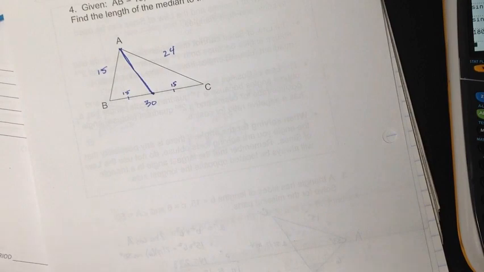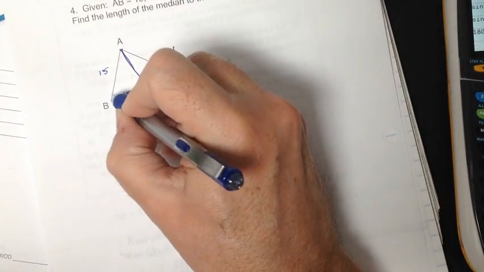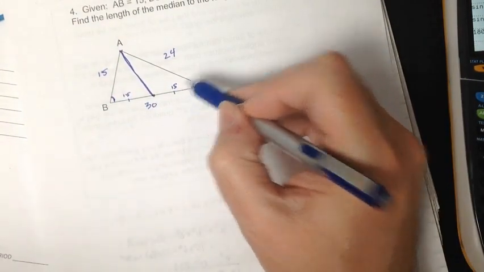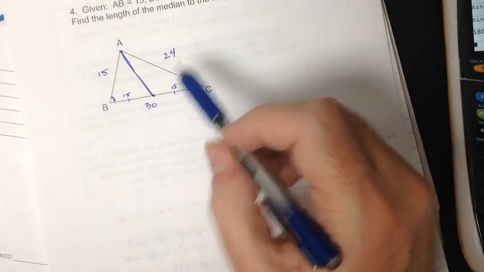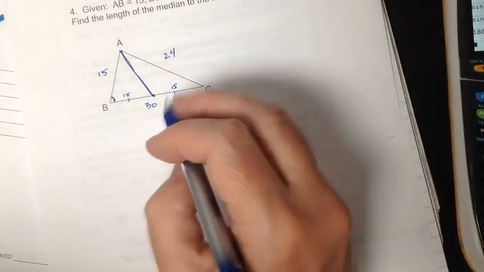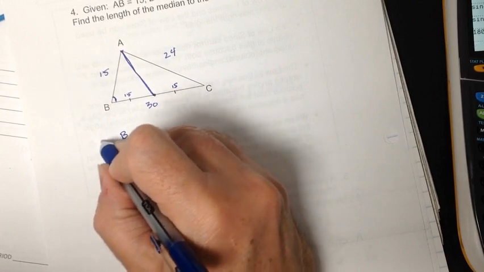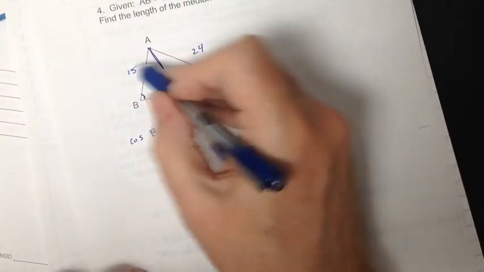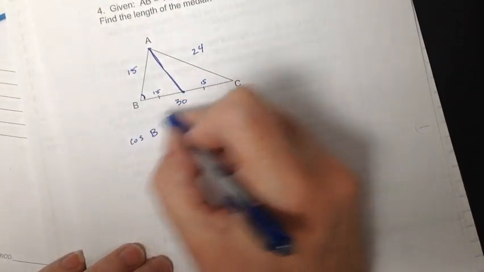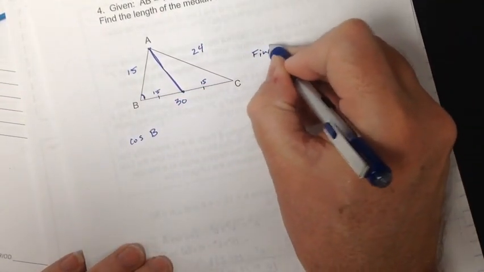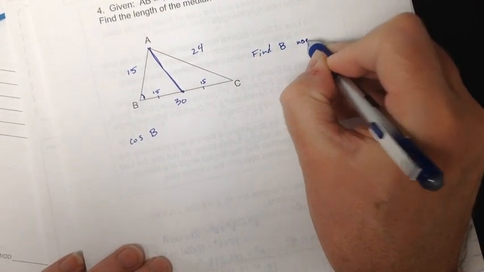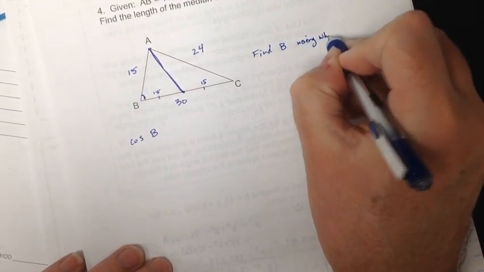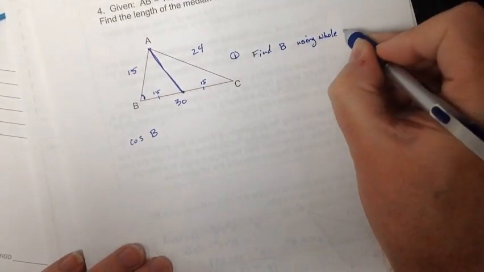First thing I'm going to do is find angle B. And you could do it by finding angle C just as easily. All right? But I'm going to find angle B. So I'm going to say cosine B. I have the three sides. I'm going to use the big triangle here to find B, using the whole triangle. That's step one.